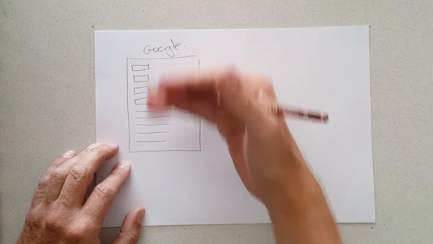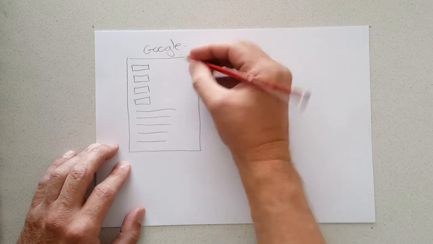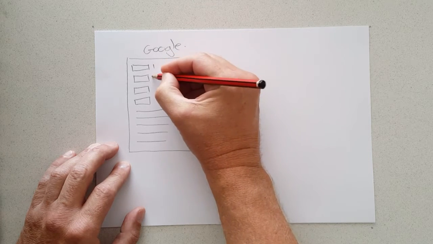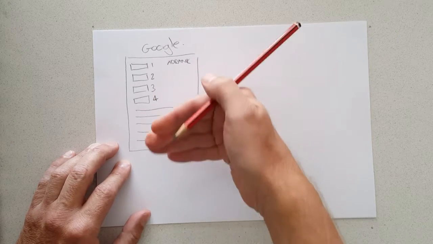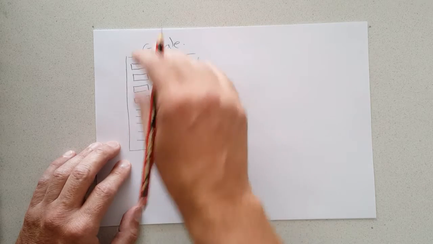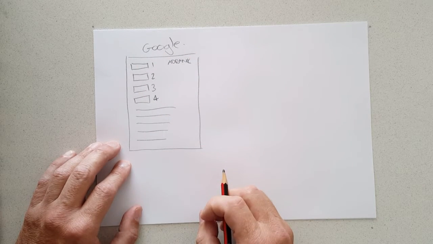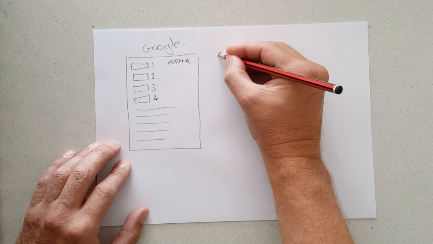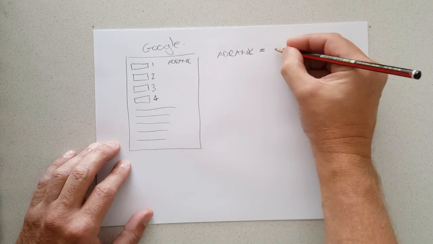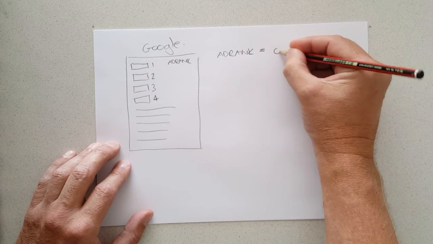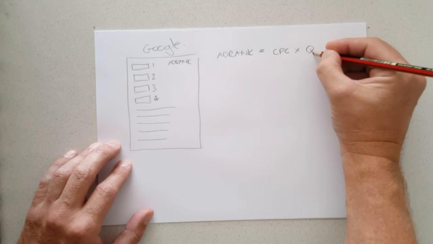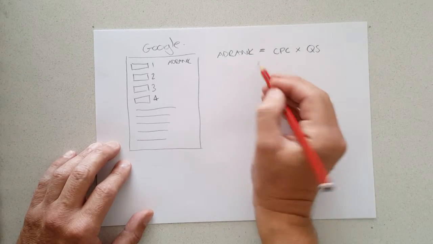Now how Google ranks these 4 ads at the top is really quite simple. They call it their ad rank, and they're ranked 1, 2, 3, 4, and then 5, 6, 7, 8 further down the page. What determines where these ads actually rank on that page is a combination of two things. So ad rank equals how much somebody is prepared to pay for a click, so your cost per click, multiplied by your quality score, which I'll touch on in a second, equals your ad rank.